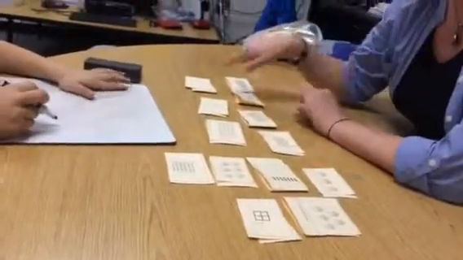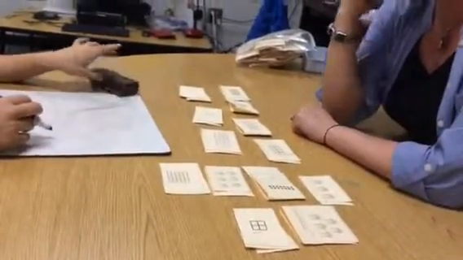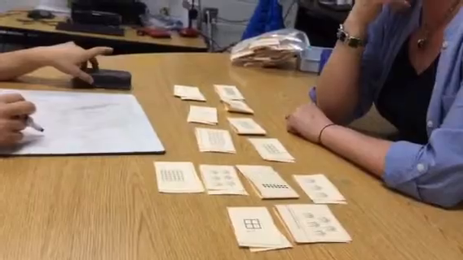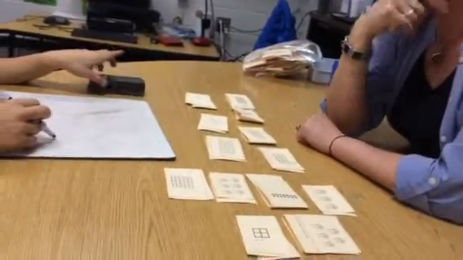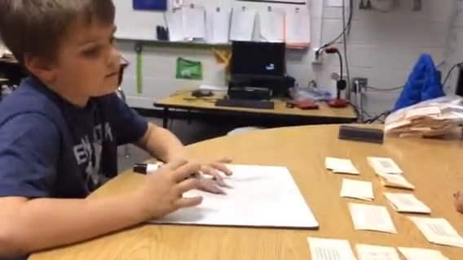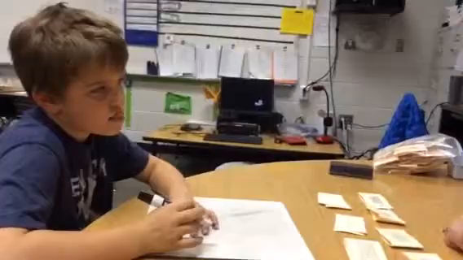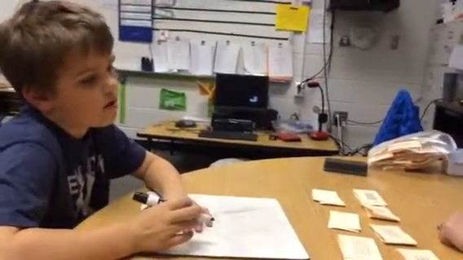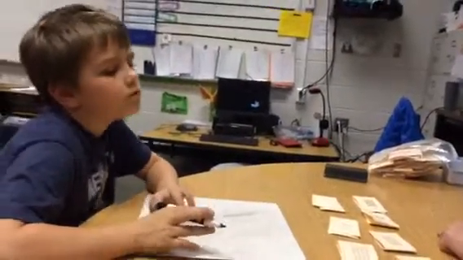Okay, Preston, I want you to look at these cards and these models, and I want you to tell me which ones are the same. What do you notice about these? They have things on them. Okay, they have pictures on them. Do you notice anything, that some of the pictures are the same and some of the pictures are different? Yep. Show me which ones are the same.